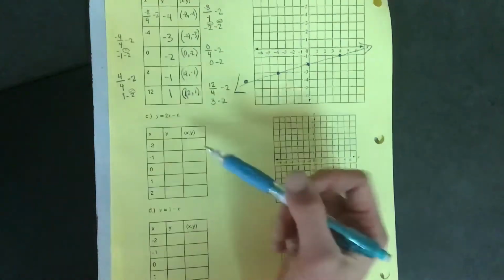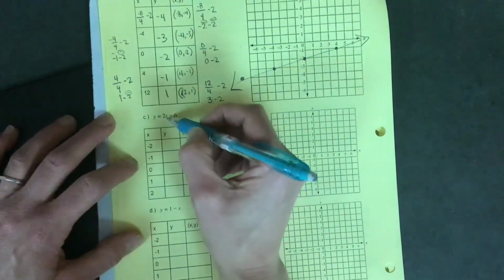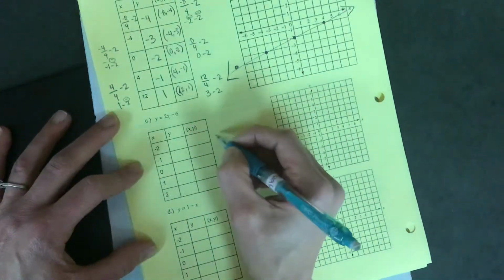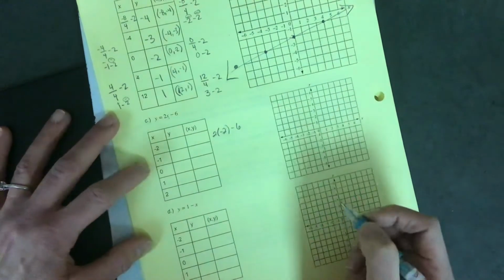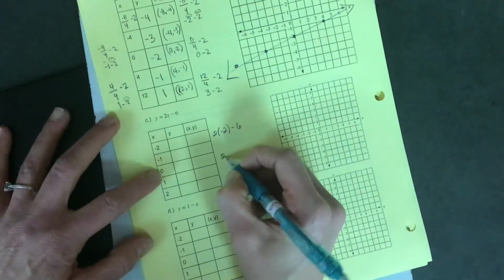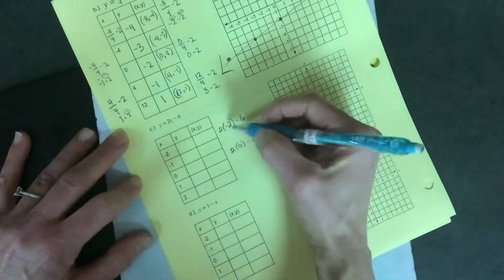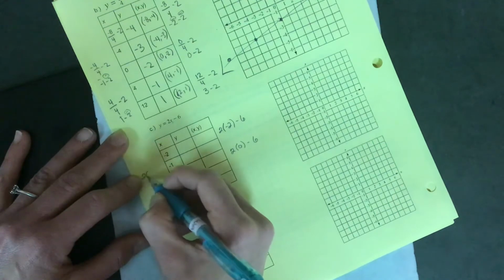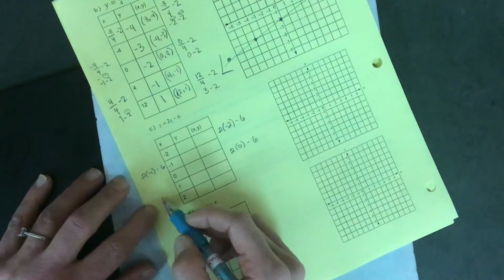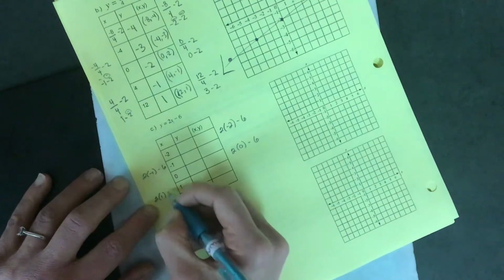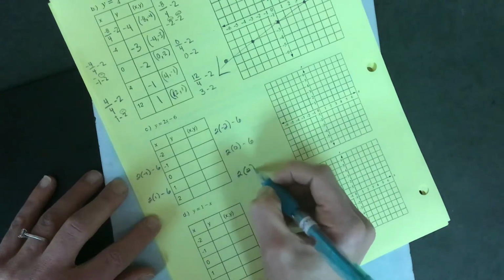Okay. So same thing here. We're just plugging in -2, -1, 0, 1, and 2 for the x there. So we've got 2 times -2 minus 6, and solve that. 2 times 0 minus 6. I skipped one. I'm going to do this one over here so I have room to work here. 2 times -1 minus 6. And I'll do this one over here as well. 2 times 1 minus 6. And 2 times 2 minus 6.